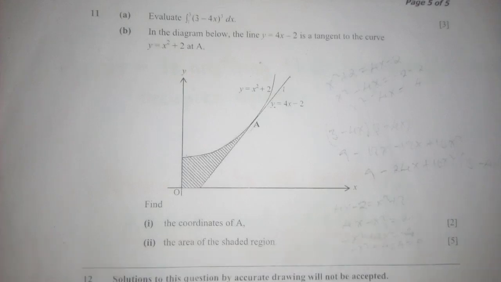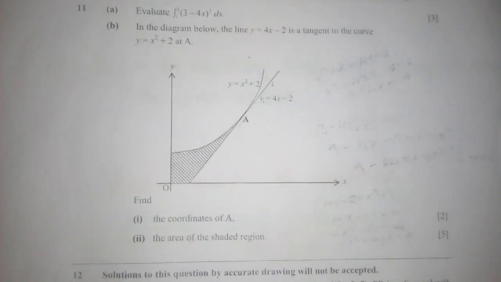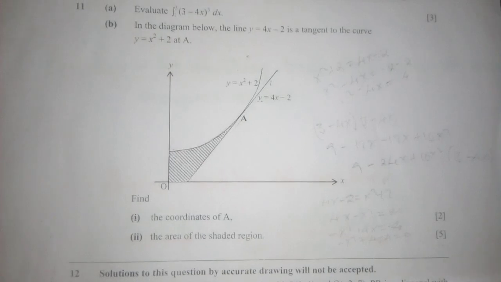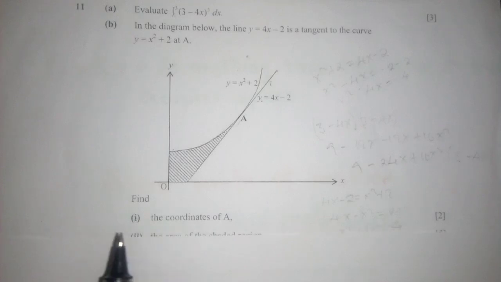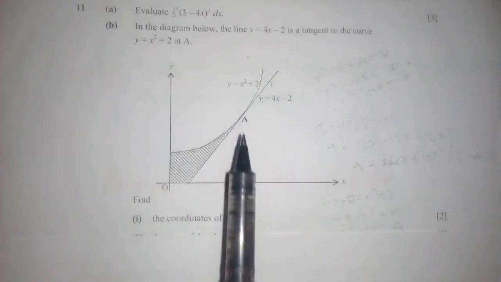Alright, so we've got this question. If you didn't watch question 11a, do so. The video is already in for question 11a. Our main focus is on question 11b. So the first question here, they want us to find the coordinates of A right here.